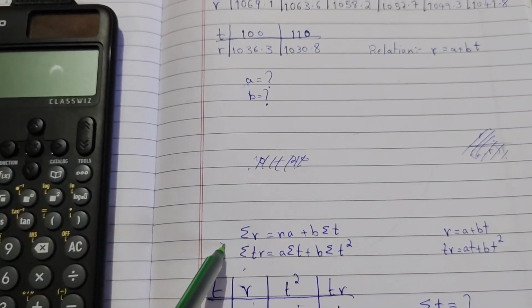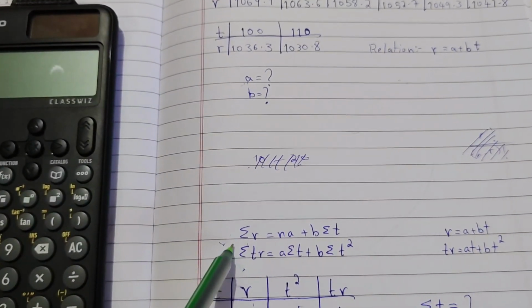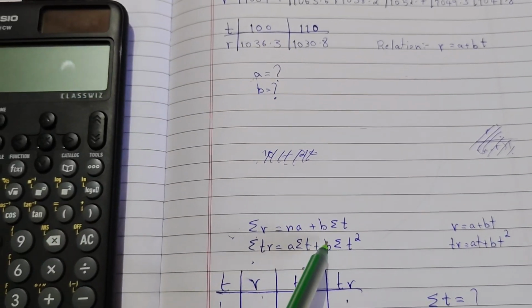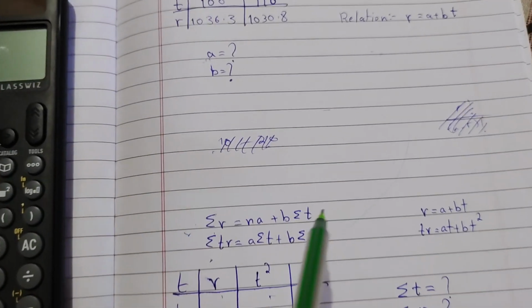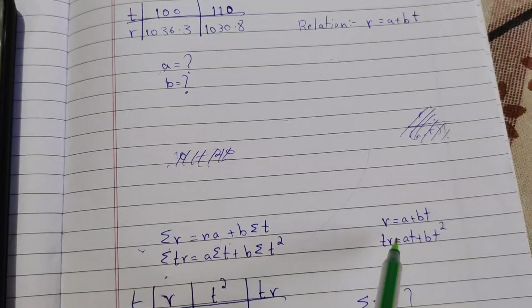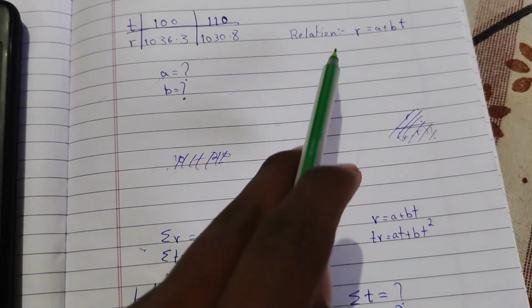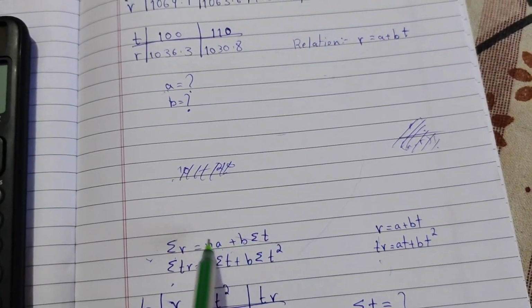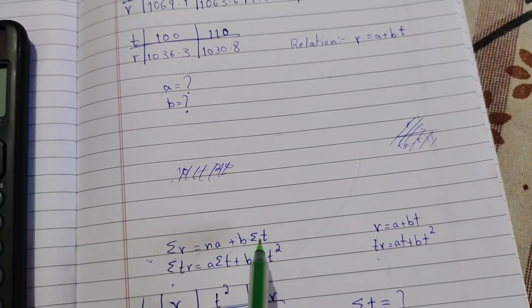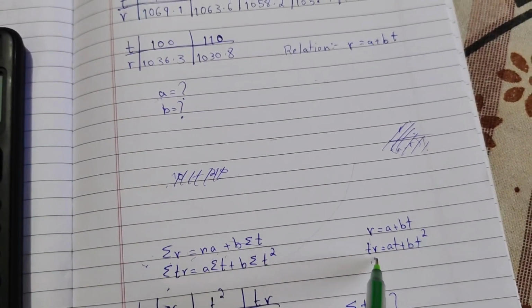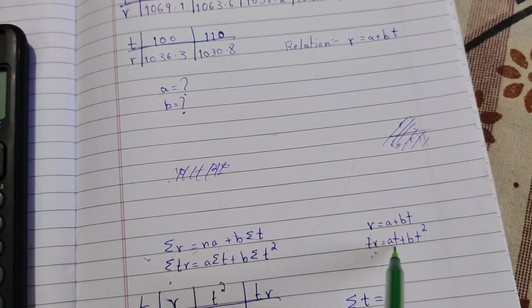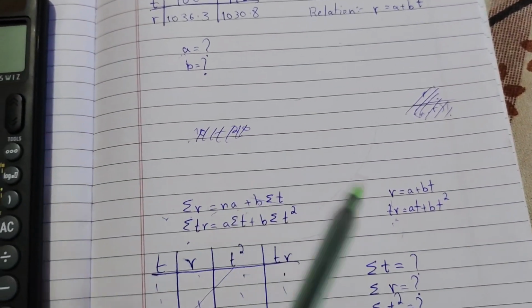So these are the solution, these are the equations we're supposed to find. We have to solve these equations in order to find A and B. In order to get these equations, basically it's just the first relation equation, and then just put sigma on everything, and R and T will become sigma, and then the second one you just multiply by T. You all know this, just multiply by T, and then you'll get the second one also.